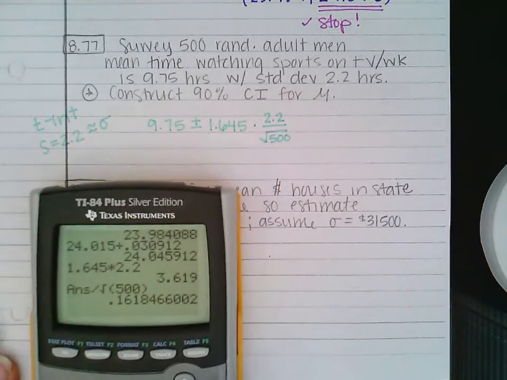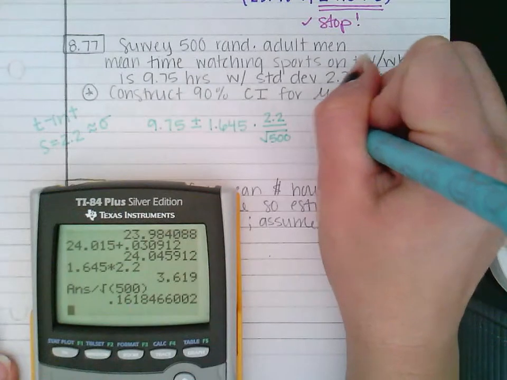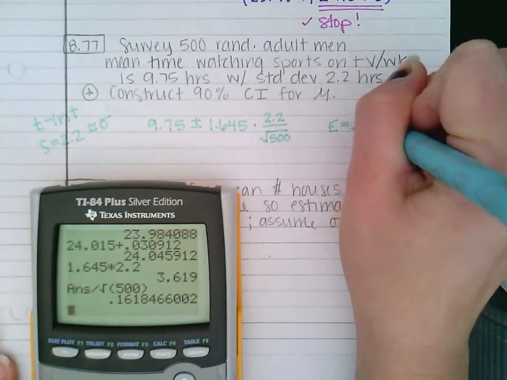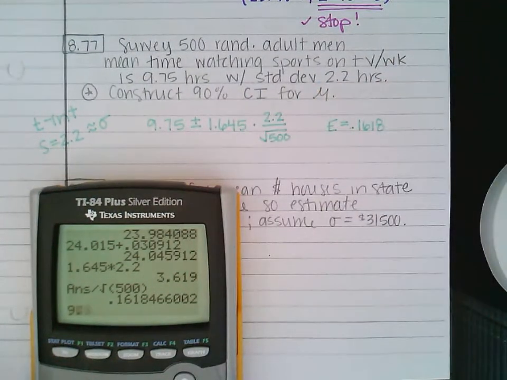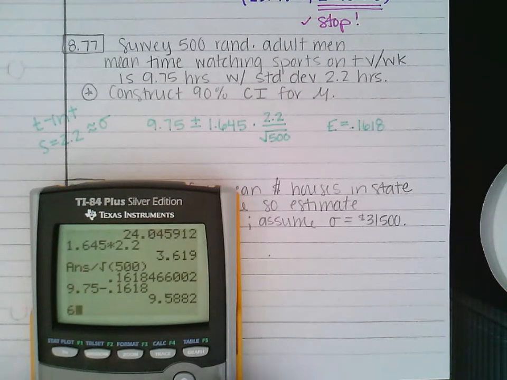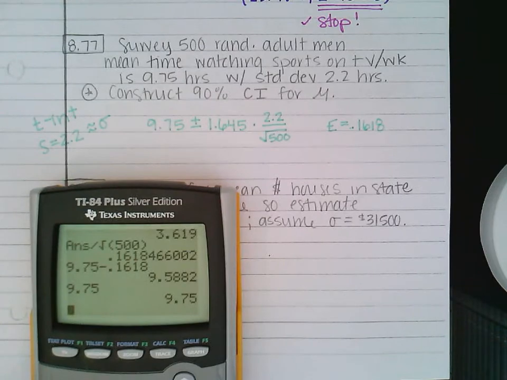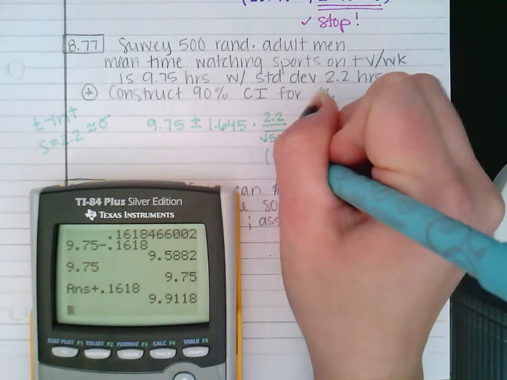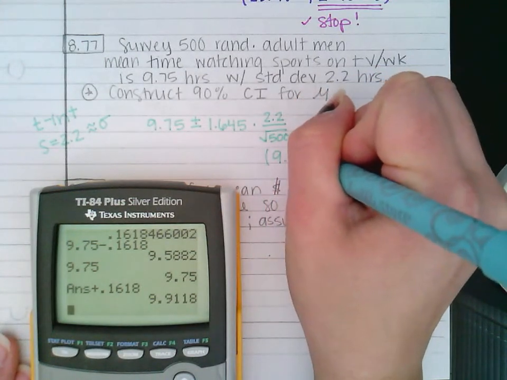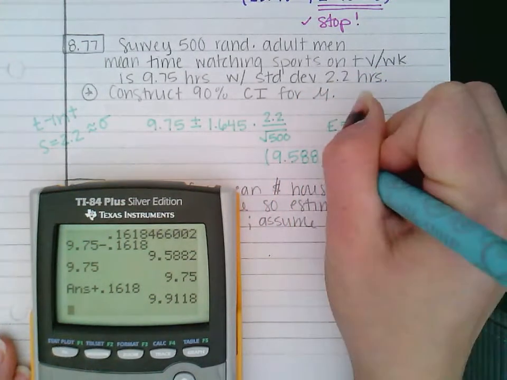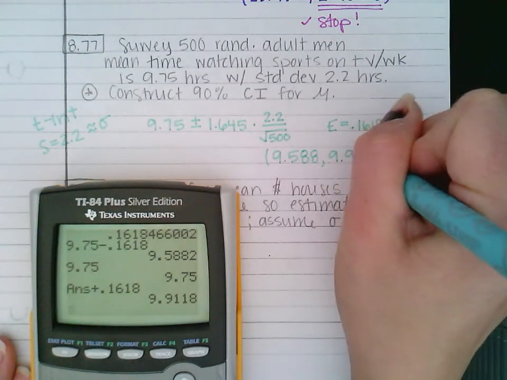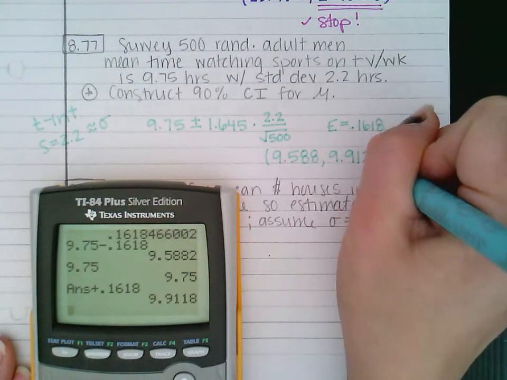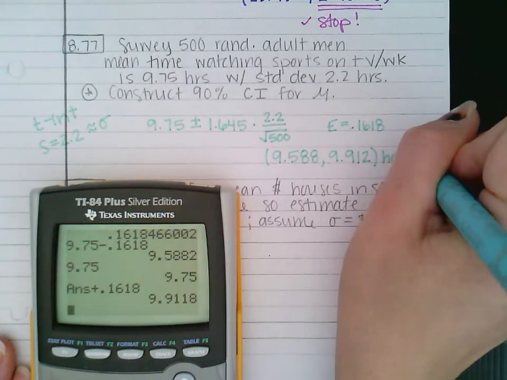Okay, so our margin of error is 0.1618. And then I'm going to add and subtract that to my mean. Okay, and so my interval here ends up being 9.588 to 9.912. And our units would be hours.